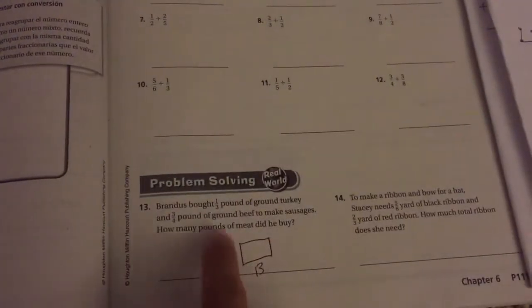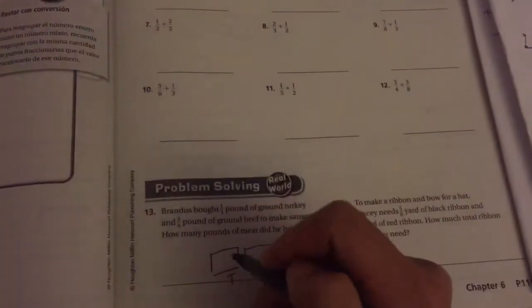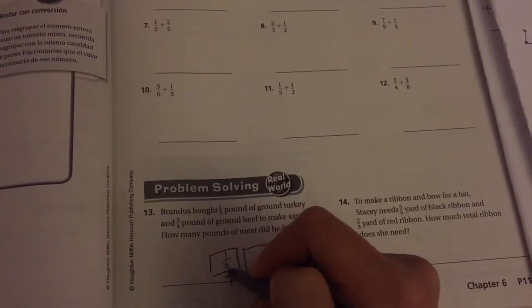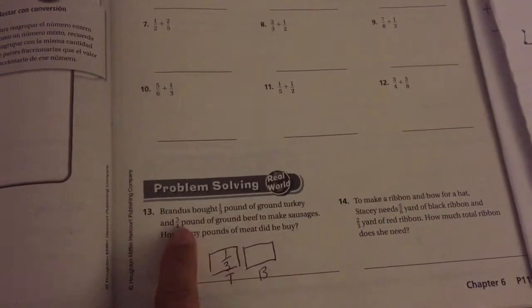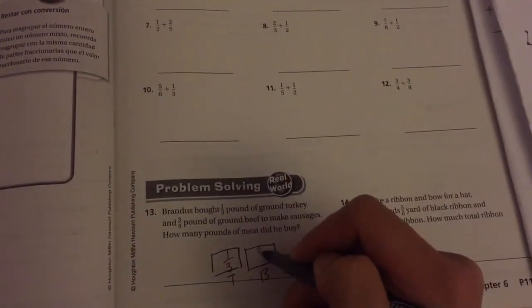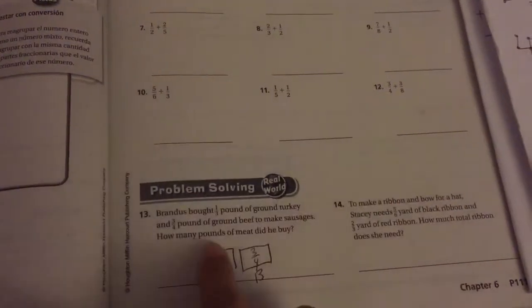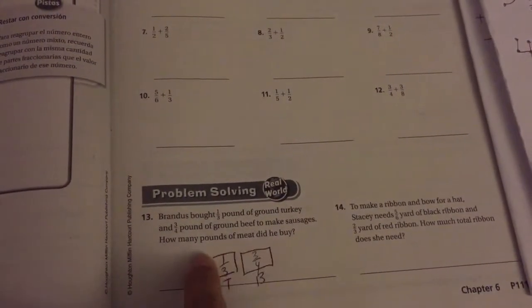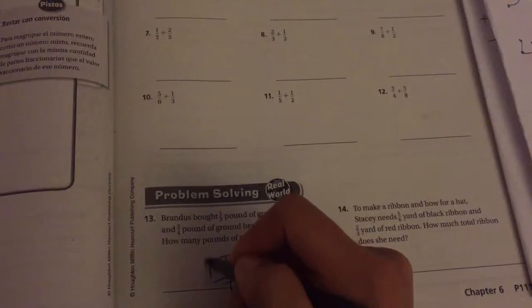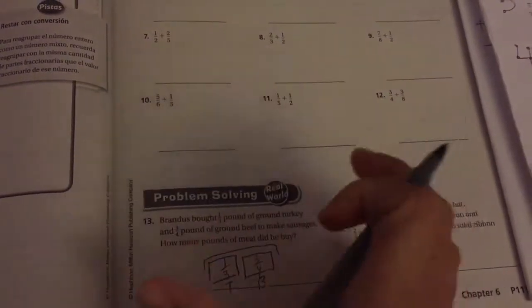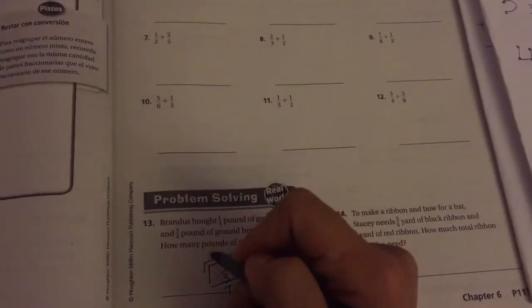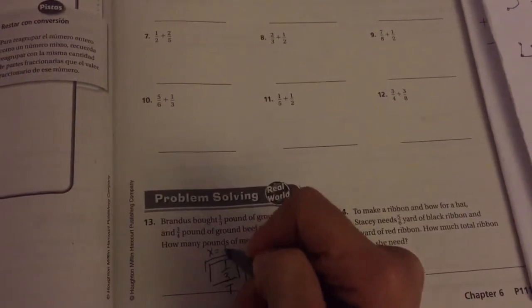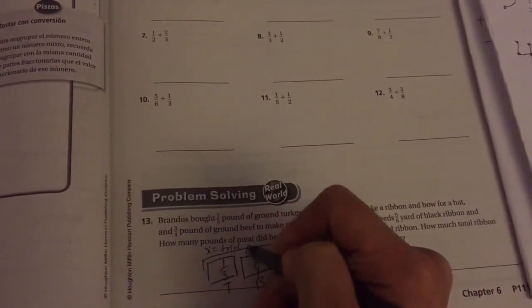The amount of turkey they had was 1/3 pound, and the amount of ground beef they had was 3/4. And what they did to these two types of meat was they added them together. They blended them together. They combined them. And so this will be the total pounds of meat.